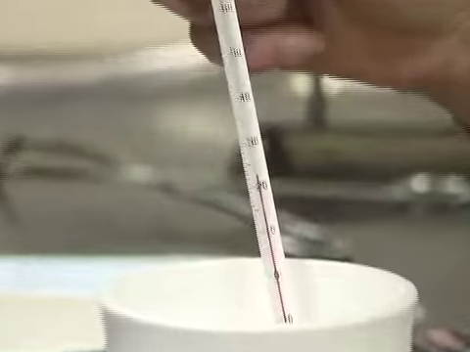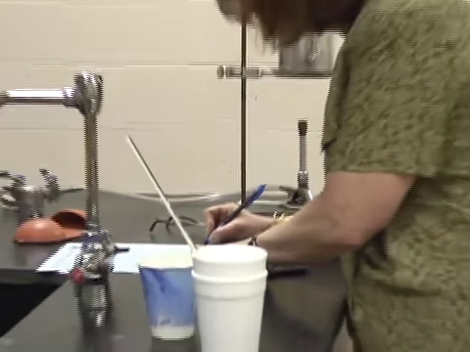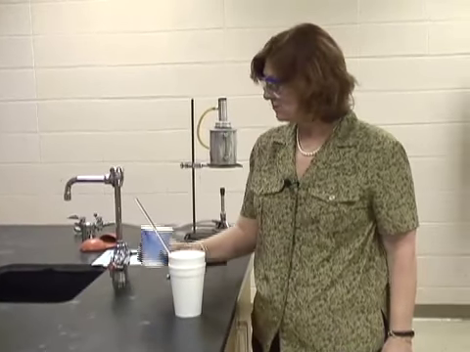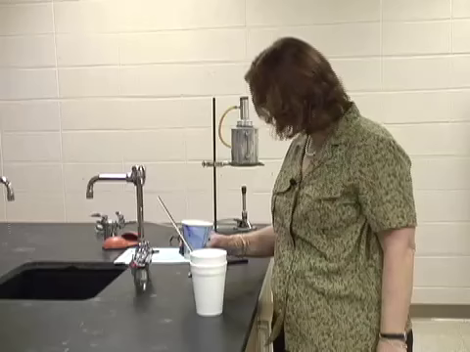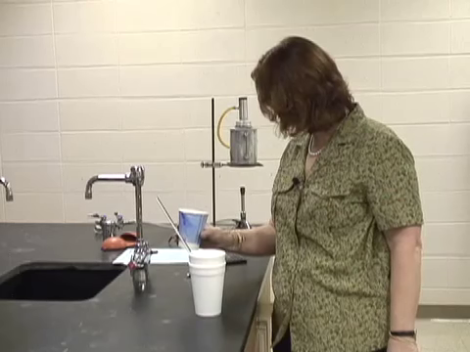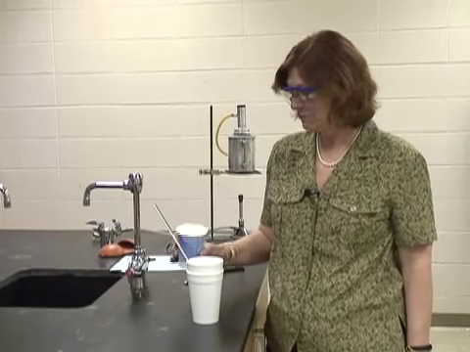And I see that the temperature is 23.0. 23.0 is my initial temperature of the water. Now I'm going to add a small amount of this ice, and I'm going to assume that it's 0 degrees. And then I will rush to the scale and get a mass of the ice that I have put in here.